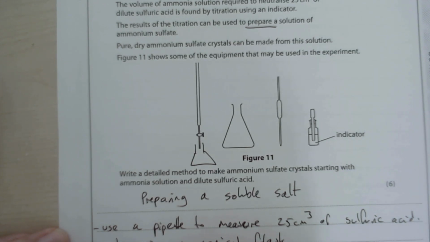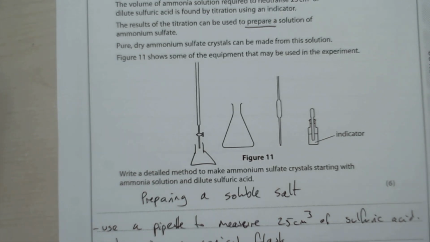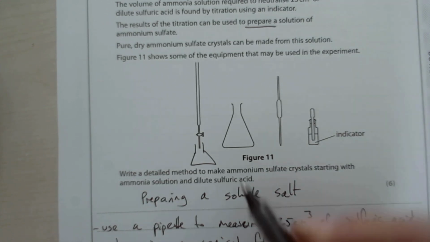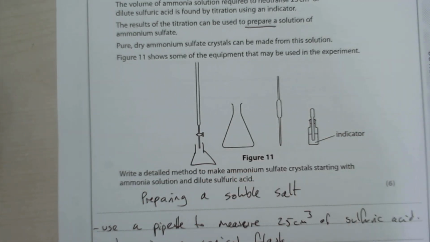Add indicator, probably going to be methyl orange. Use a white tile under the flask, then you can see the colour change more easily. Fill the burette, remember that's the burette here, with ammonia solution.